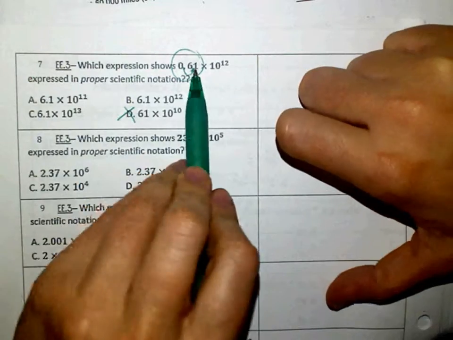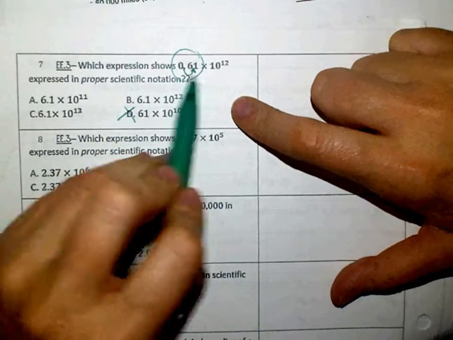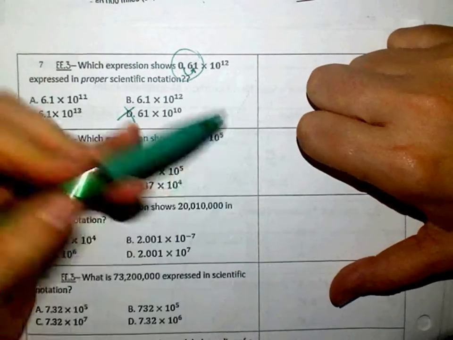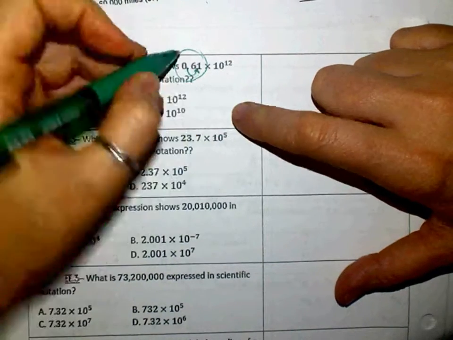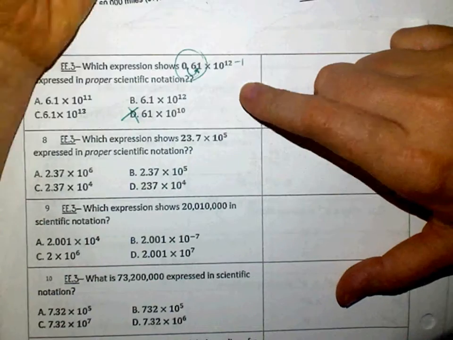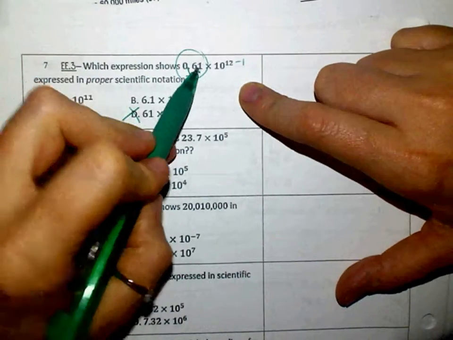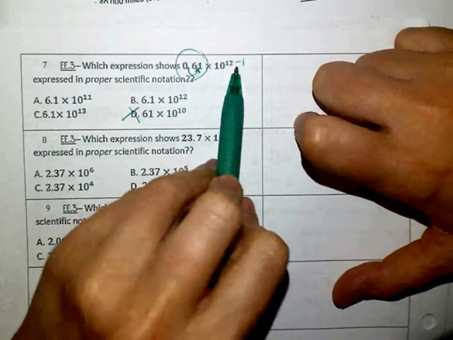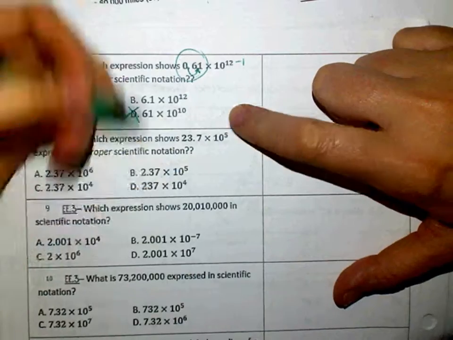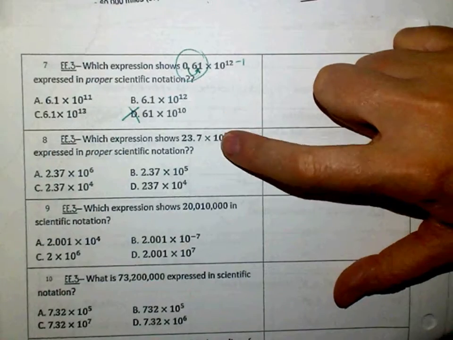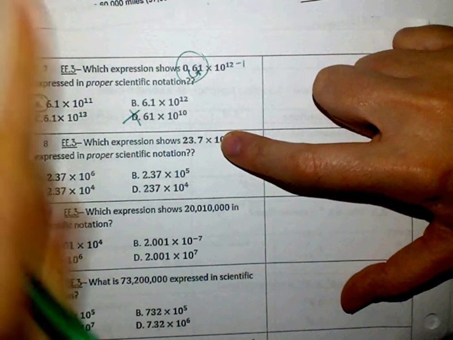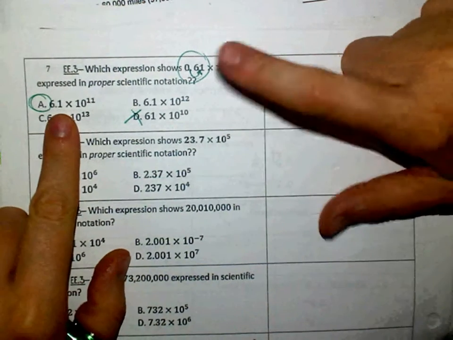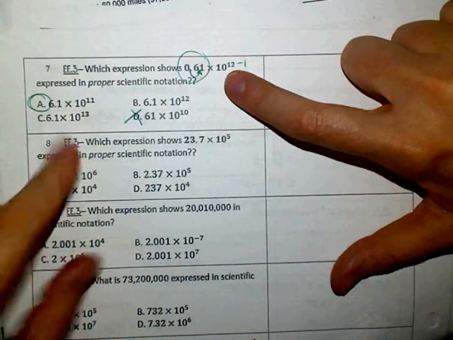When you make the number bigger by 1 space, then you make the exponent smaller by 1. So 12 minus 1 is 11, so that's 6.1 times 10 to the 11th power. That is the correct scientific notation for this number, okay?